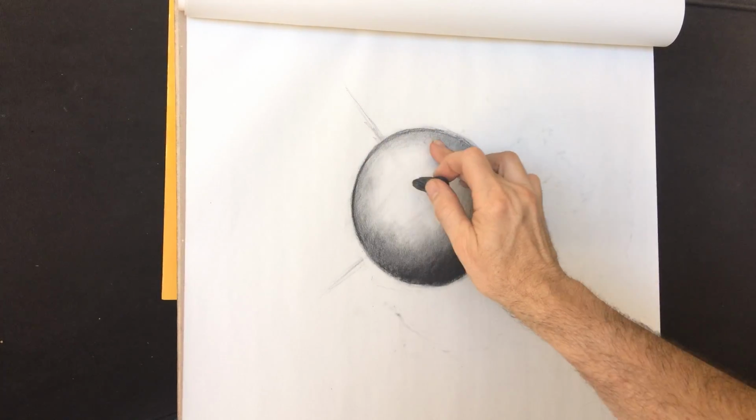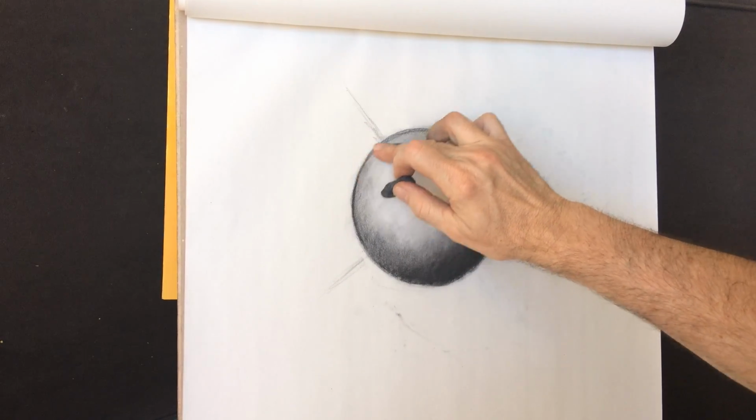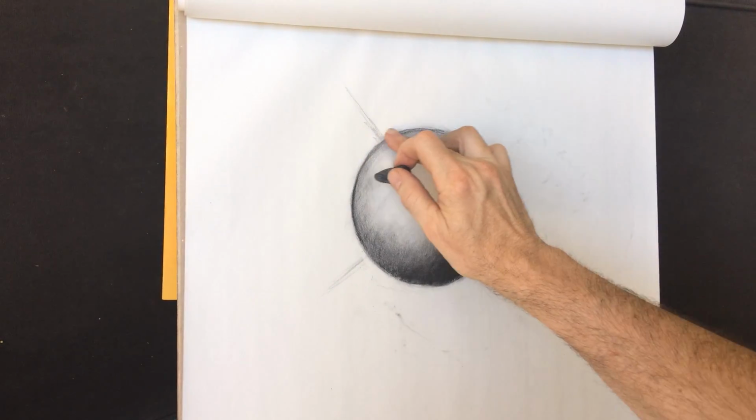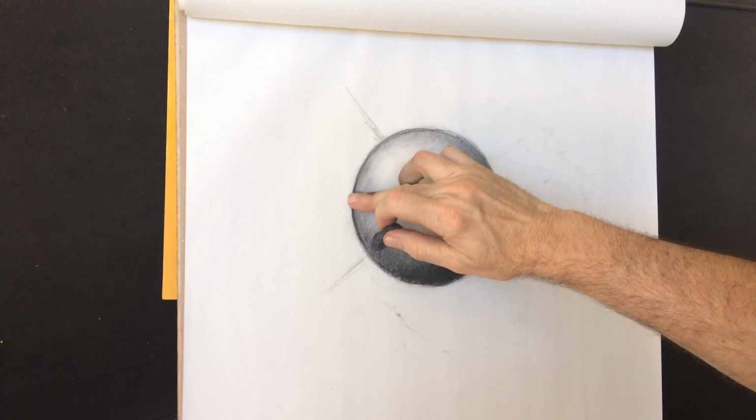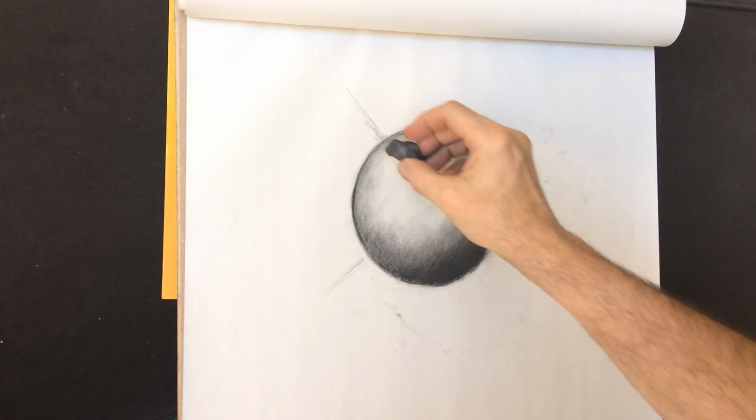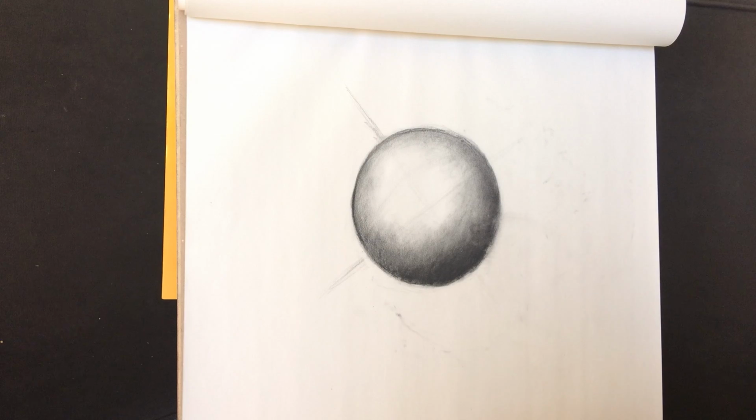so that there's a pretty quick change from light to medium to dark.